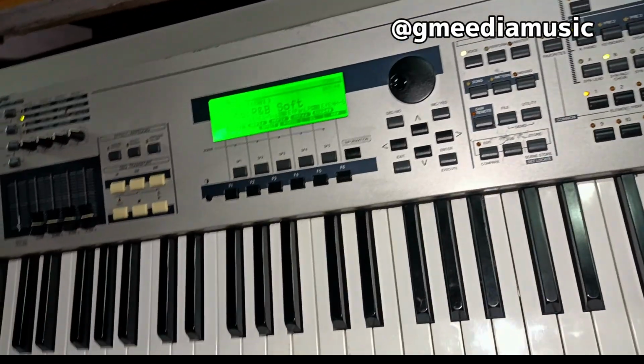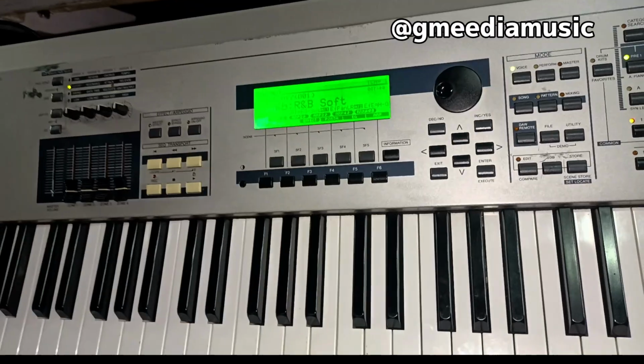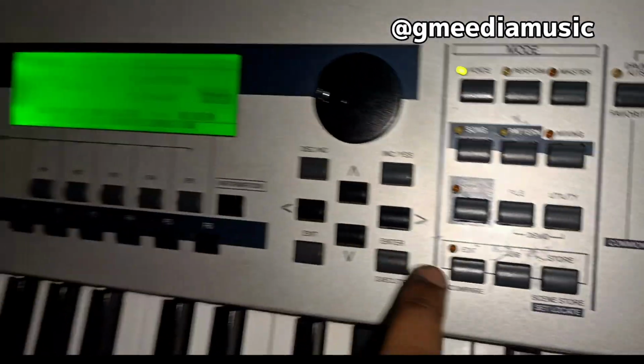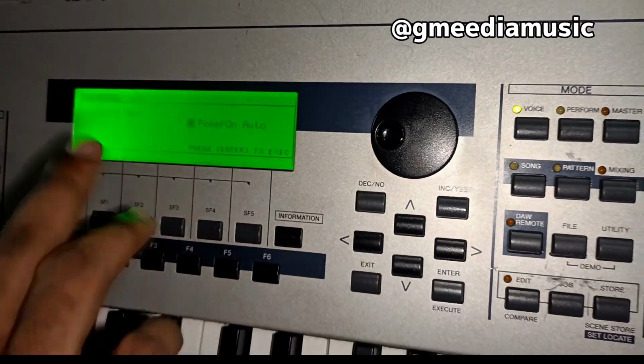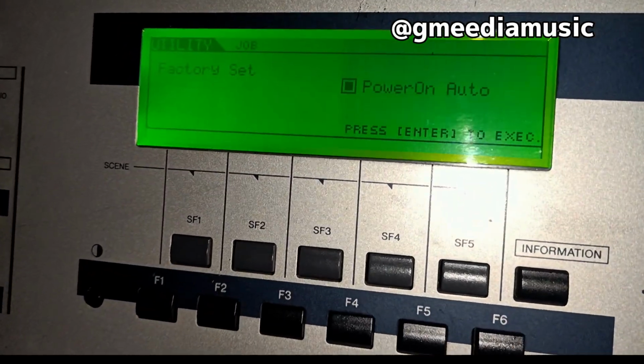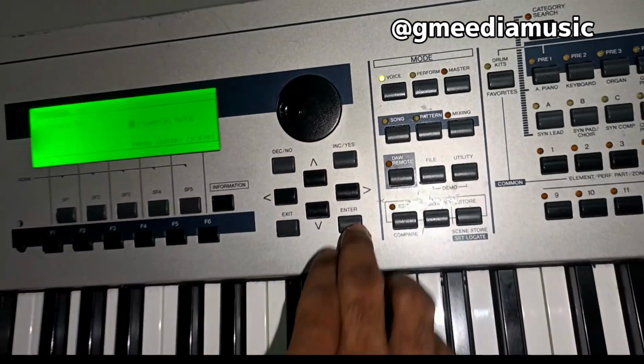Now, if it is your Motif you are using for the first time, the one thing you want to do is to reset it. So you click on utility. Let me show you, let me go back. Click on utility, then click on job. Then it's going to show you this factory setting. Then you click on enter. Then you click on yes.